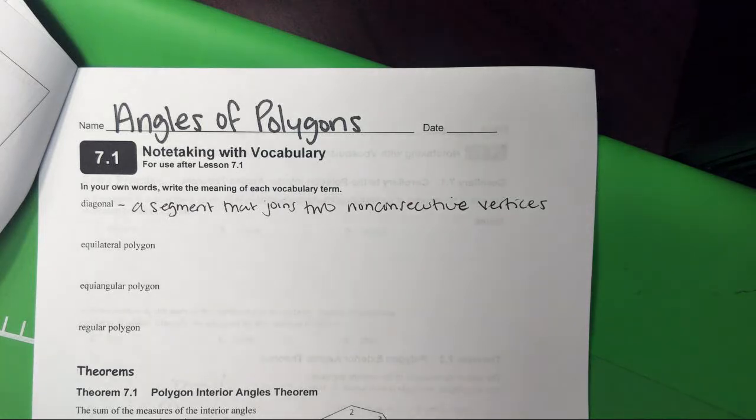Thinking of diagonals as you're writing this down, polygons, I think poly is more than one. So think of pretty much any shape that has more than one side. So this can be quadrilaterals, which we'll get into as well, triangles, heptagons, which are seven-sided, and etc. And so our first definition is a diagonal, which is a segment that joins two non-consecutive vertices. And think vertices are like your corners in elementary terms.